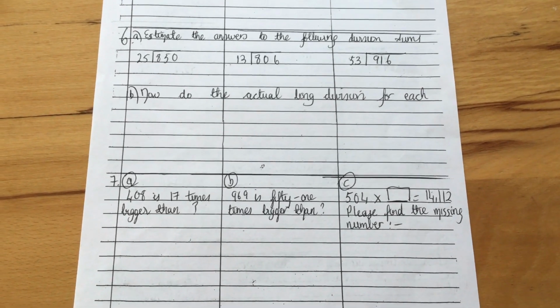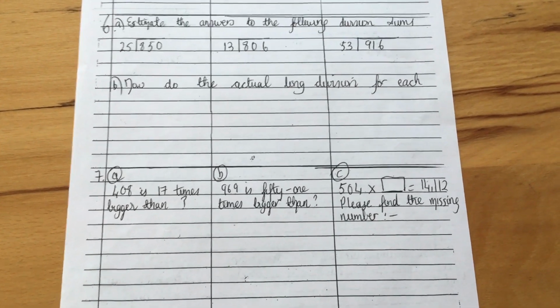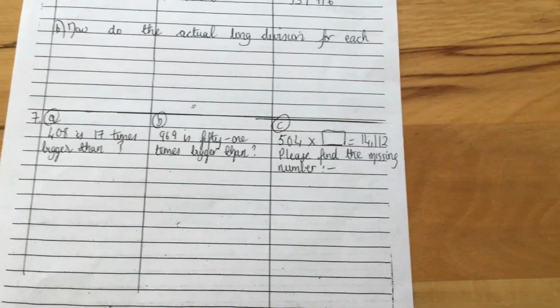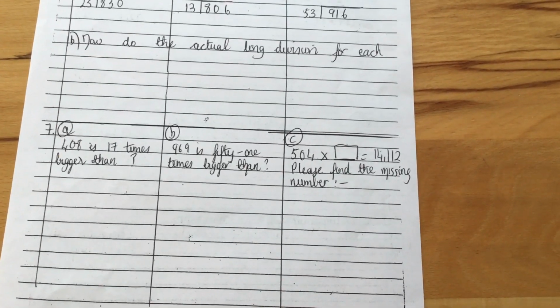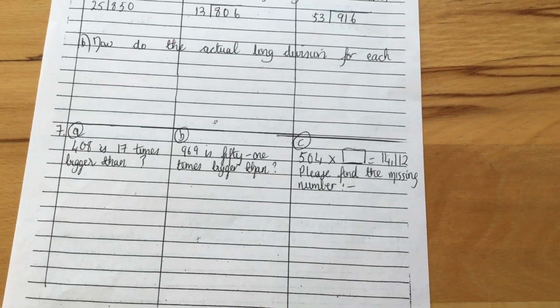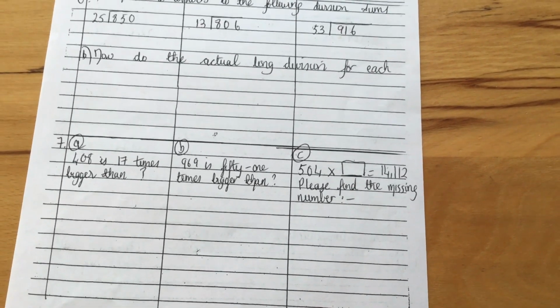969 is 51 times bigger than what number? And then look at this one. This is just a change in C. 504 multiplied by a certain number gives you the answer 14,112. Would you fill in the missing number in the frame?